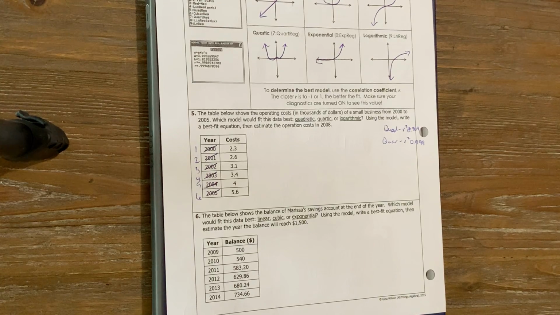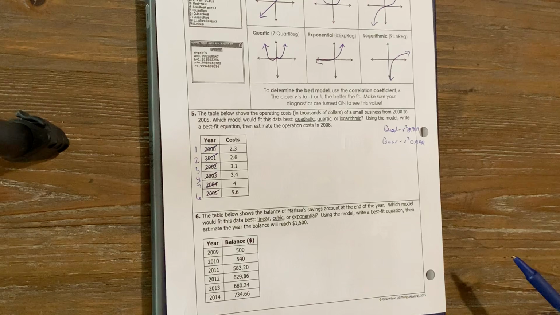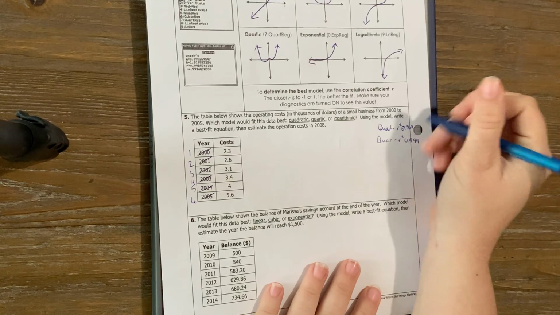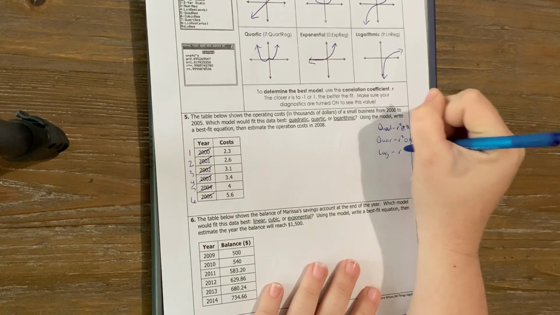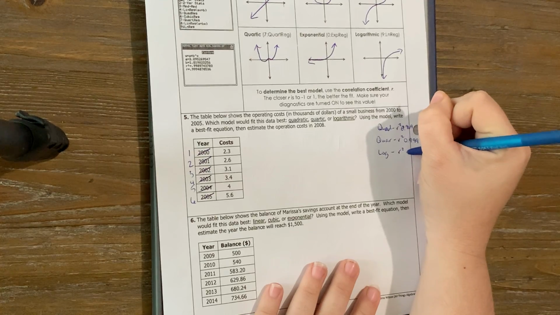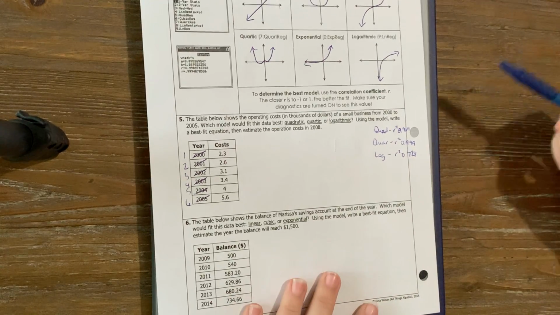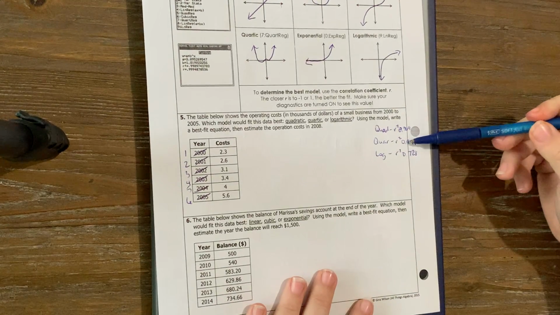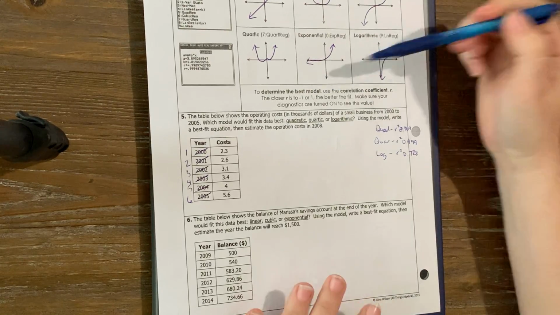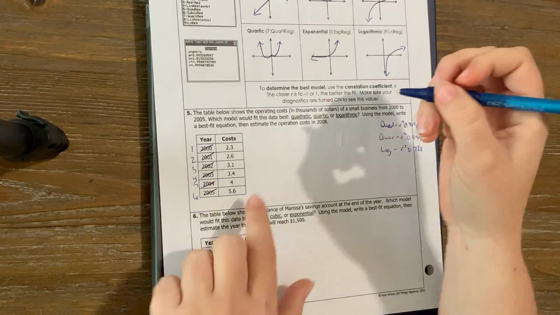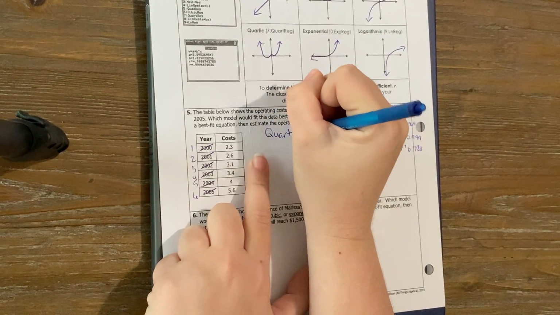And our R, these are all, that one's the only one that actually says r. Okay, let's still look at r squared. Our r squared on logarithmic is 0.728. Okay, so if we're looking at all of those, which one is closest to -1 or 1? Well, the one that's the closest is going to be quartic. So that means that we want to use the quartic model here.